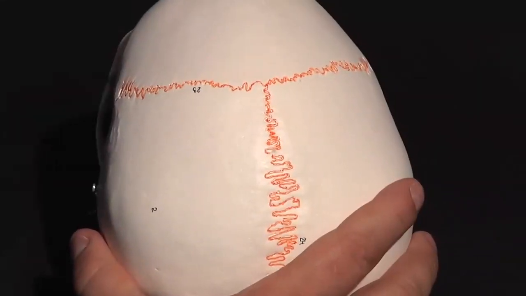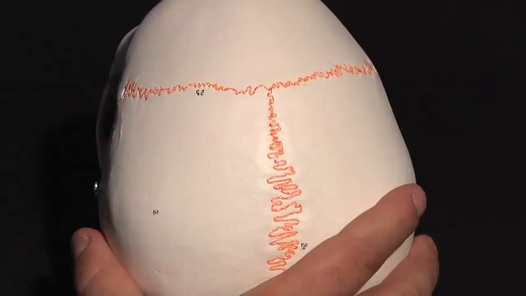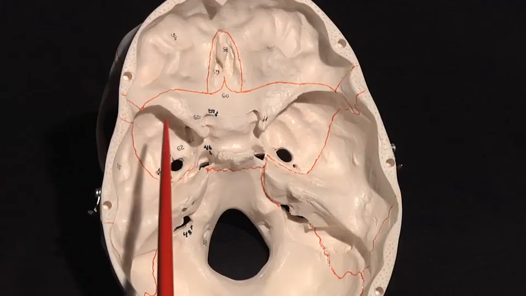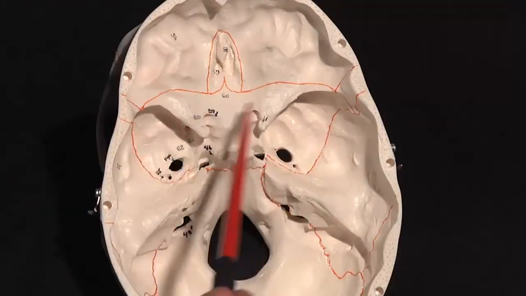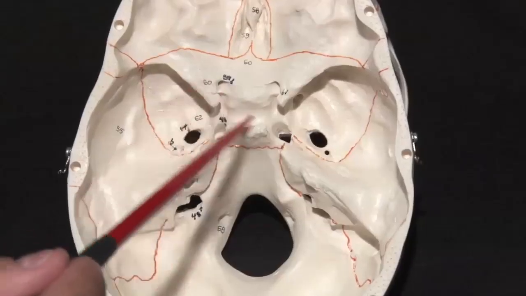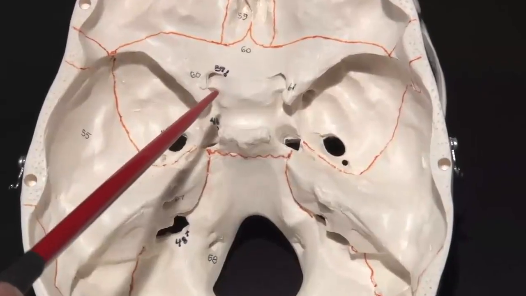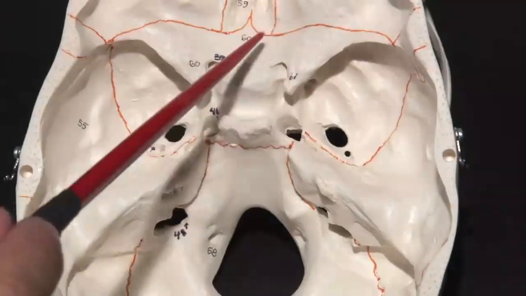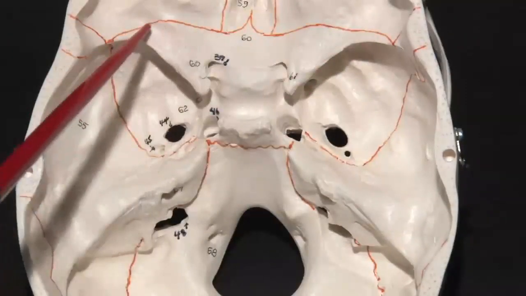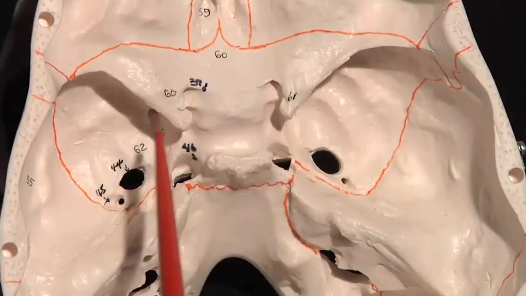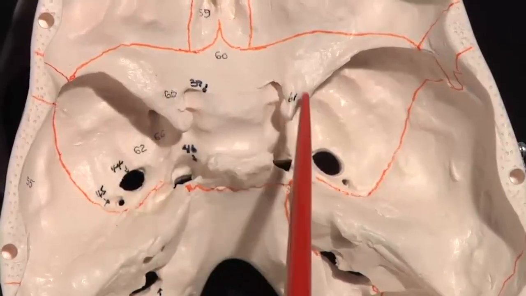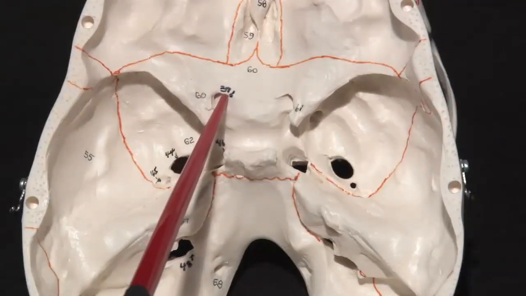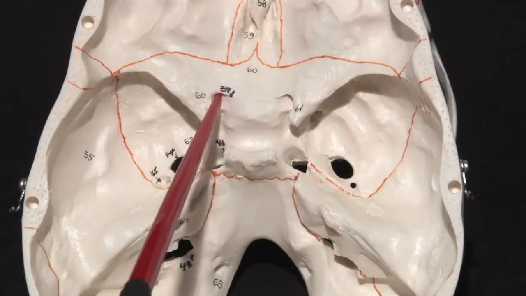Removing the skull cap, which has the parietals, part of the frontal, and a little bit of the occipital bone, we see a superior view of the skull, and we take a look at this sphenoid bone, which comprises part of the middle cranial fossa. Now we'll take a look at some of the parts of the sphenoid which we can see from the superior view. The lesser wings of the sphenoid bone. Number 61, the anterior clinoid process. Also visible is number 39, the optic canal, passageway for cranial nerve number 2, the optic nerve.